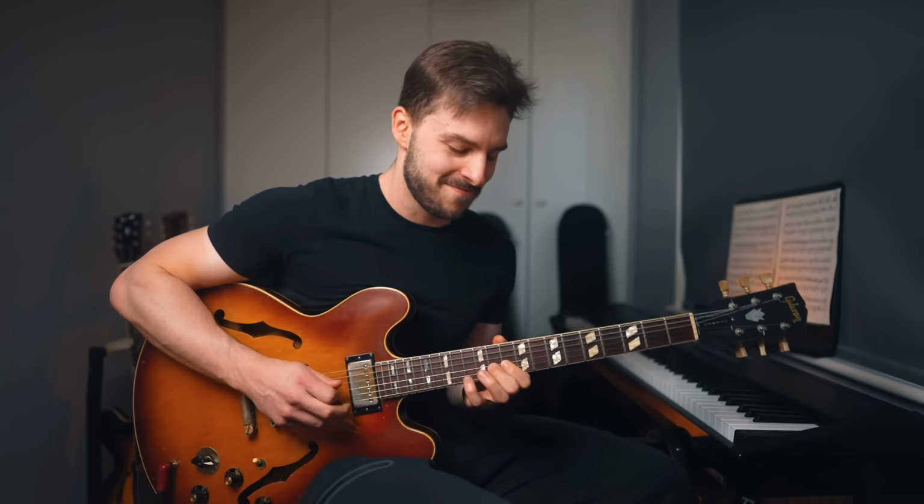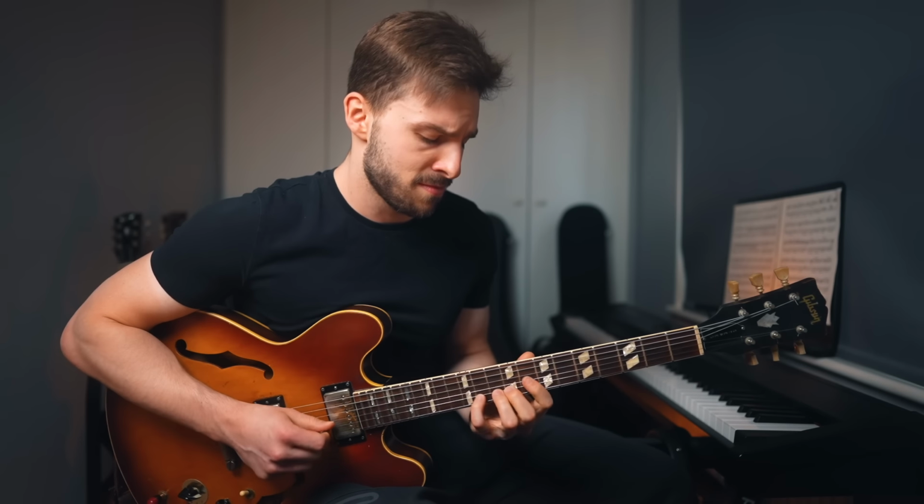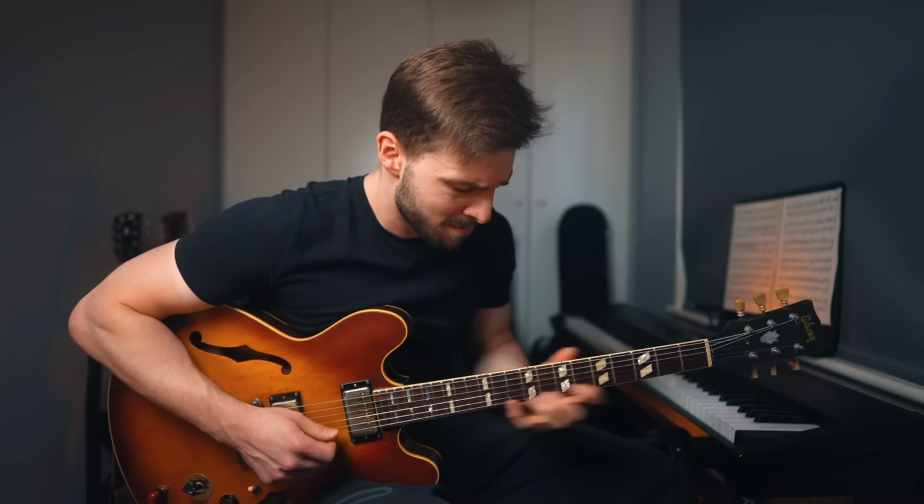We'll do this by exploring how we can adapt a phrase to work in different harmonic situations, effectively allowing us to develop actual language out of these licks, which we can then use when improvising and playing a solo.